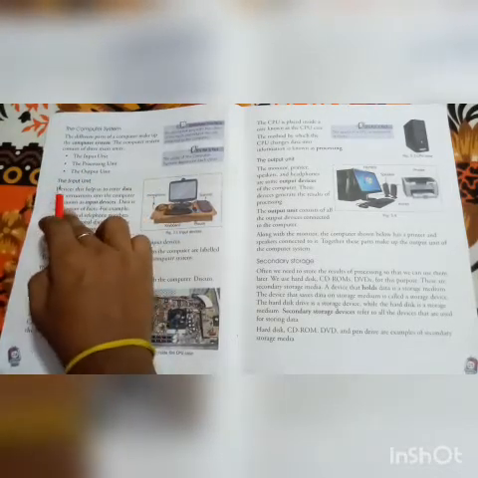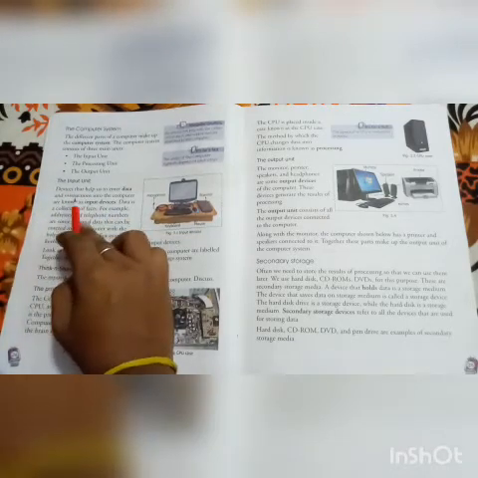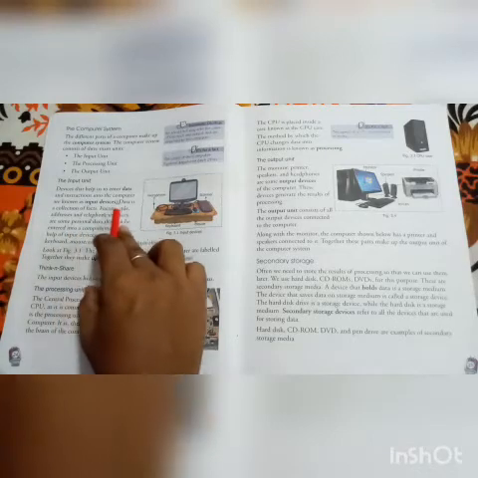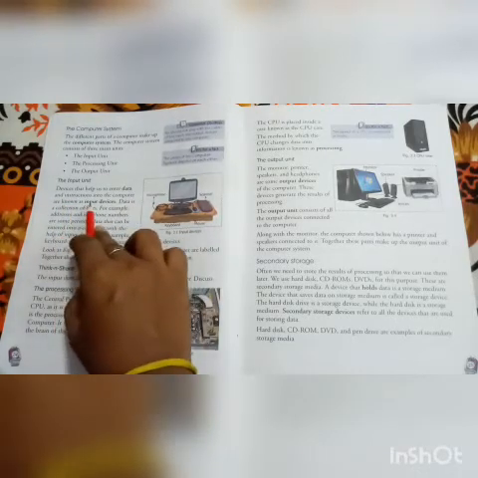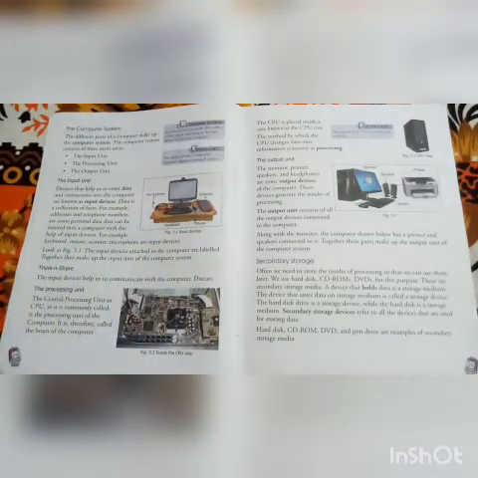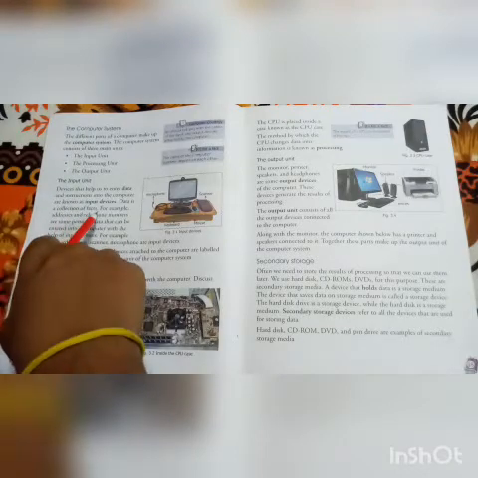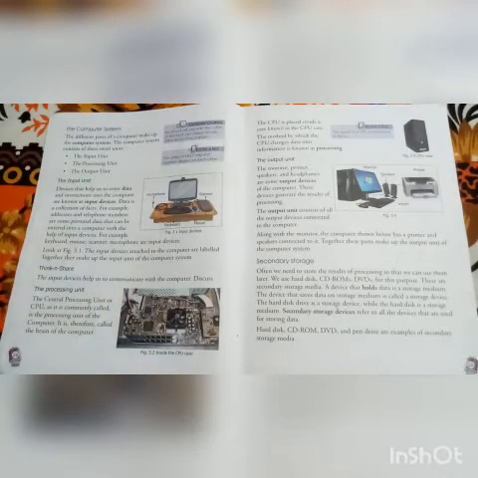Now we are discussing the input unit. Devices that help us to enter data and instructions into the computer are known as input devices. So students, those devices that help us to enter data and instructions into the computer are known as input devices. Data is a collection of facts. We can say data means any digit, any words.